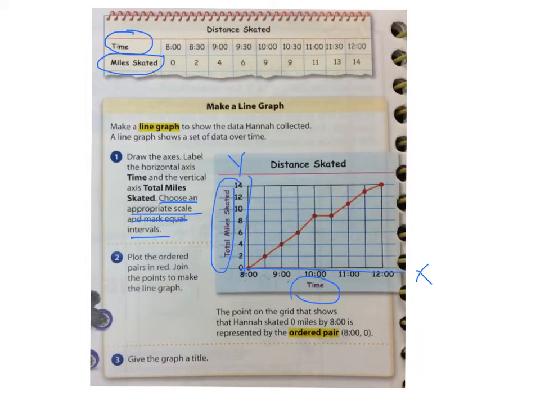Instead of writing all the times, like 9:30 or 8:30, you just round it to 8 miles. Okay, so you'll see that they wrote every two. They start at 8 o'clock, and then they had one empty space, and then the next line was 9 o'clock, then an empty space, then 10. Did they space out their hours equally on the graph?